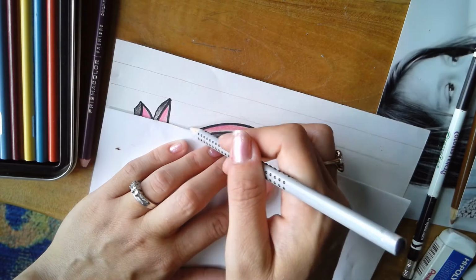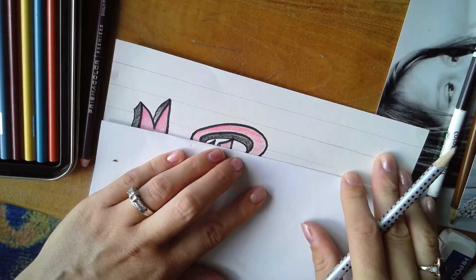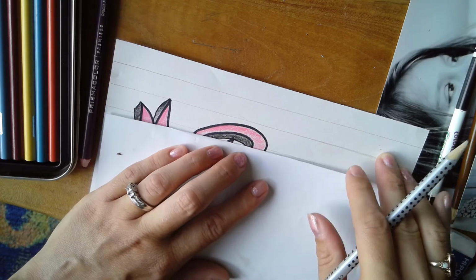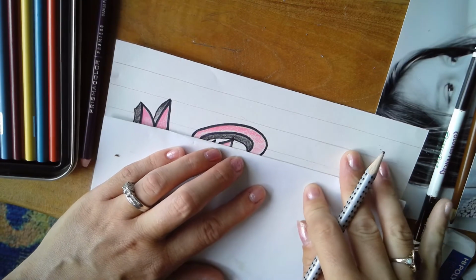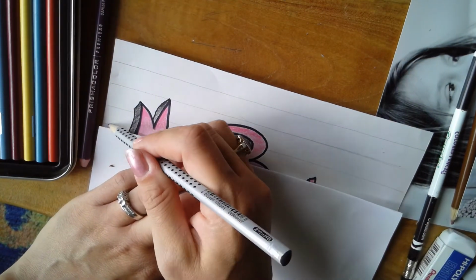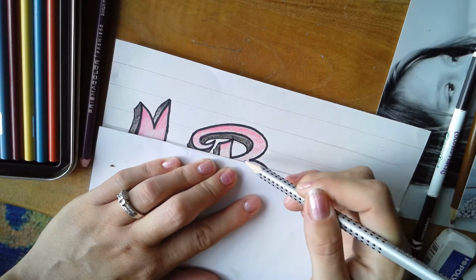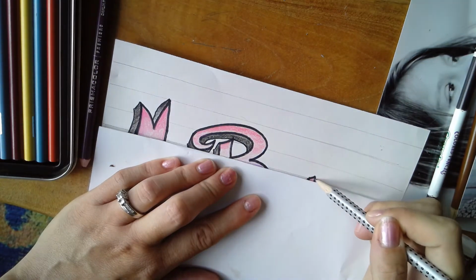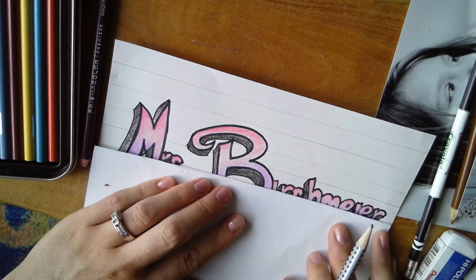Since I don't want to draw it in front of my name, because these are bricks and they're supposed to be behind our name, I'm going to continue, but I'm going to kind of skip over everything that I have drawn. So I'm skipping any areas that I need to skip.